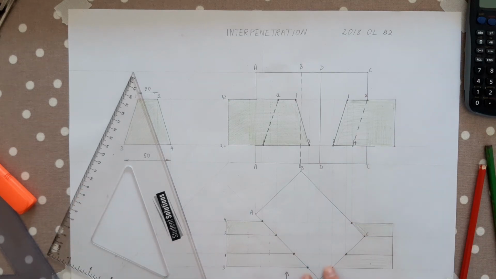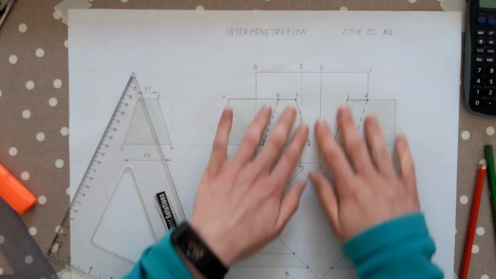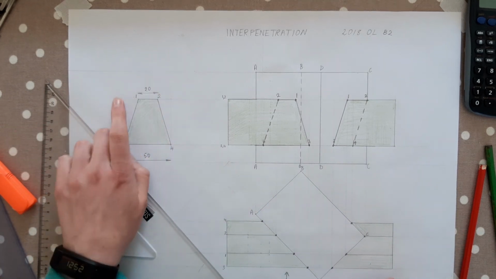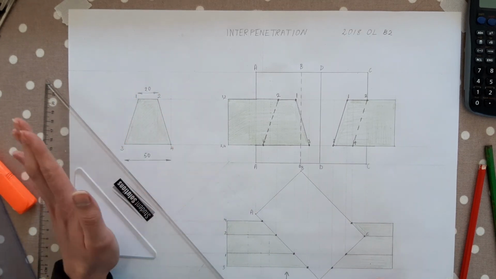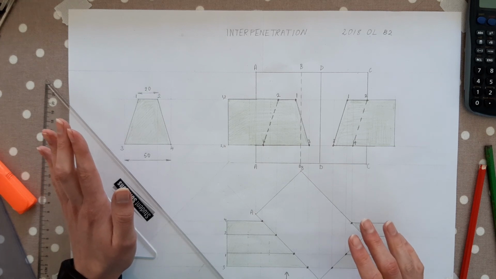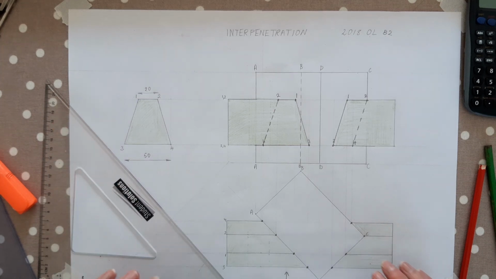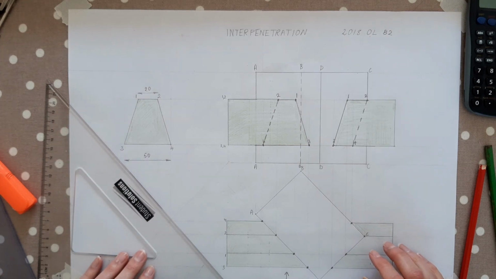I've accounted for all of the pierce points up in elevation. The only reason you needed your end view is just to relate which points are joined together. A third view will solve every single question for you. Once you have the 2018 question done, we'll do one more ordinary level question and then we'll start into higher level.